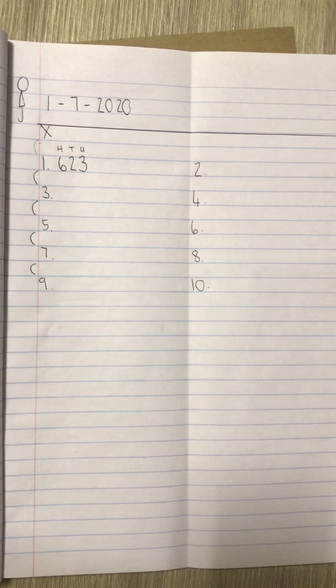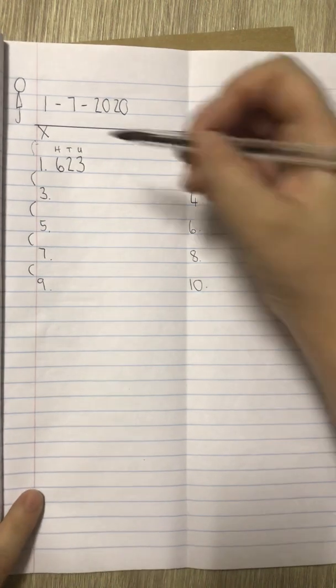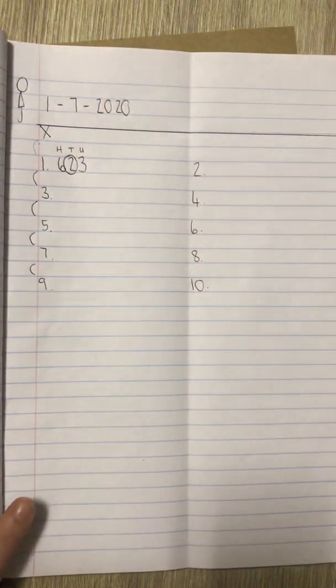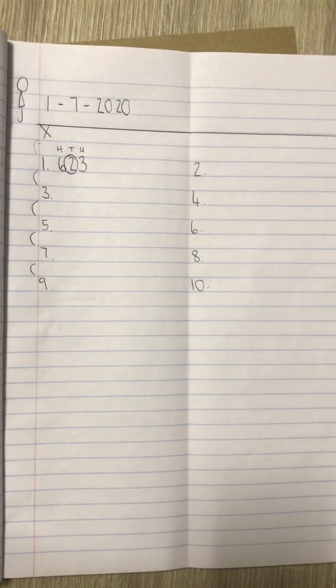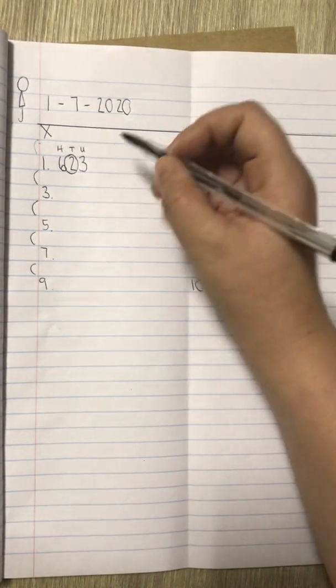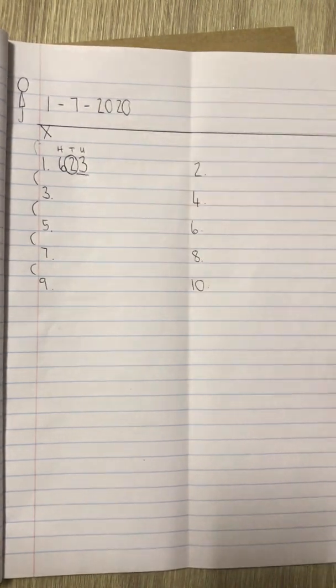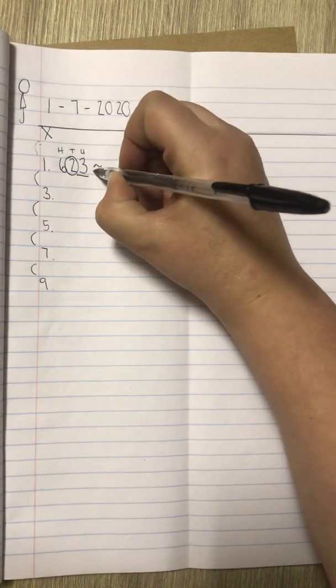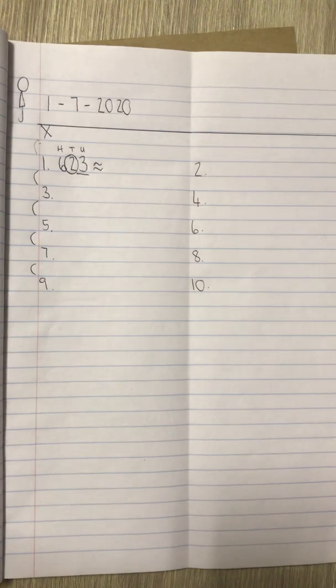So, round off to the nearest 10. Which one is my 10? The 2. So, I circle my 2. Now, which number is going to tell me what the 10 should change to? The one right after it. So, I underline the 3. And now I make my rounding off sign. The rounding off sign is 2 little waves basically. It looks like an equal sign, but it's just 2 little waves.